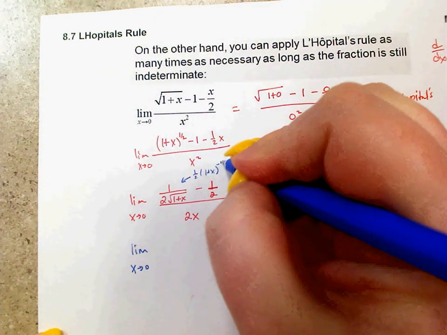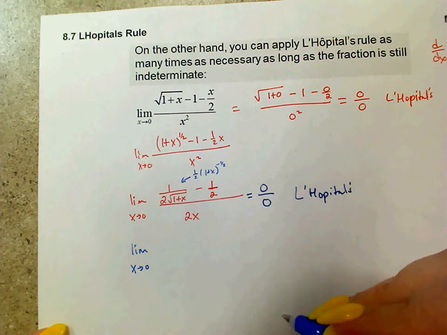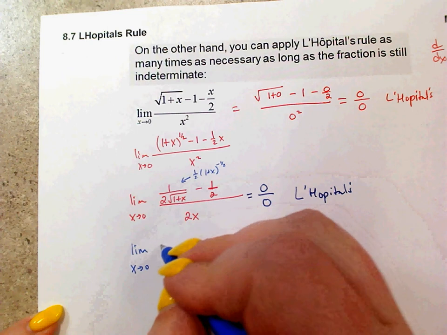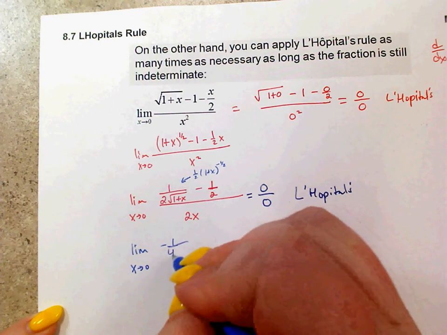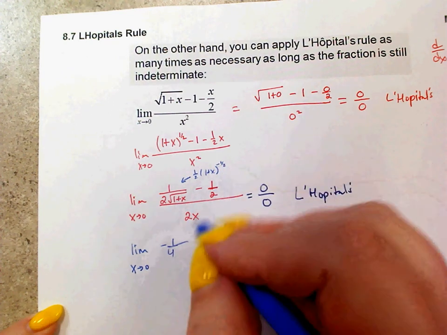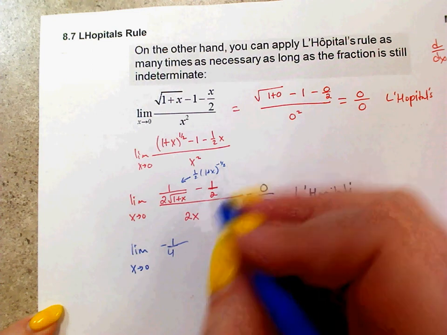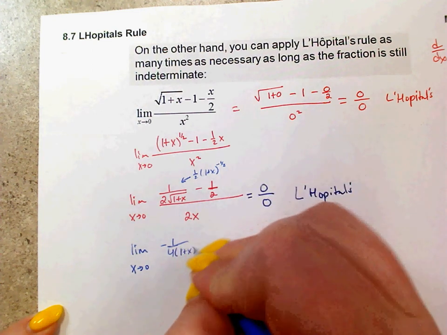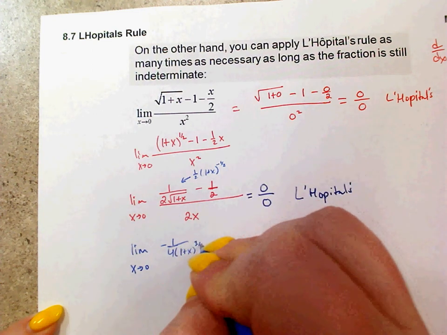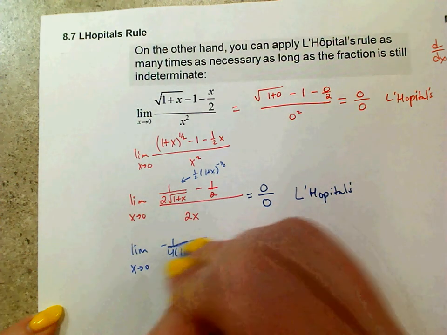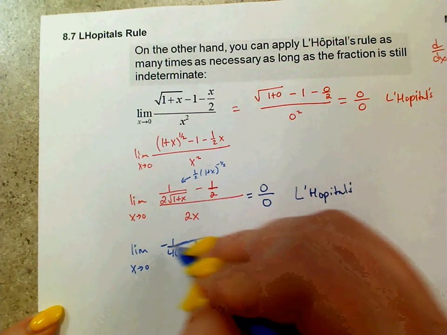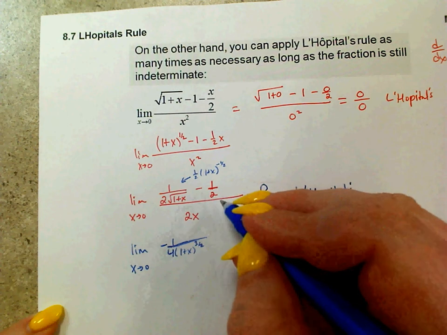So when I take the derivative, I bring the power down to the front, I get negative 1/4, and then (1 plus x) to the, subtract 1 from the power, negative 3/2, or 1 plus x to the 3/2 in the denominator. The derivative of negative 1/2 is 0, divided by, and the derivative of 2x is 2.